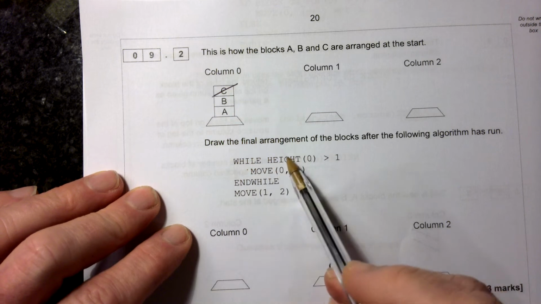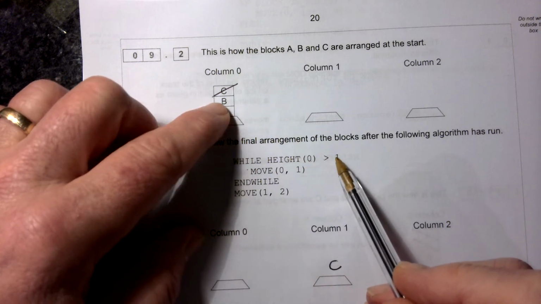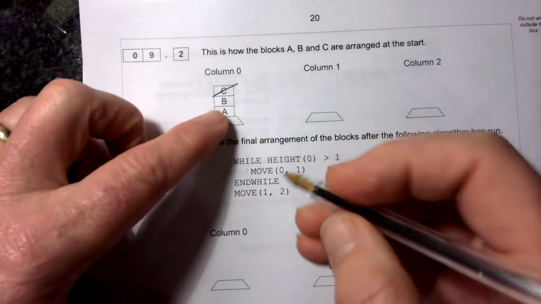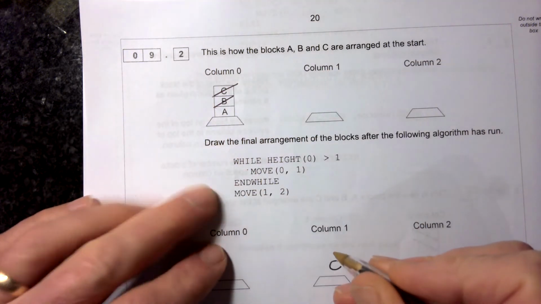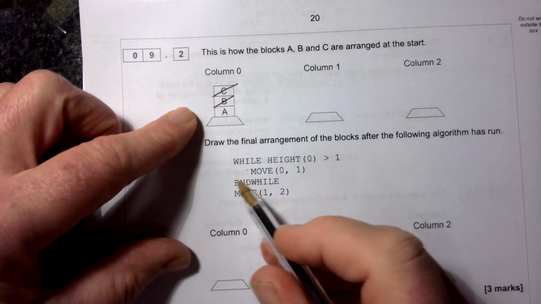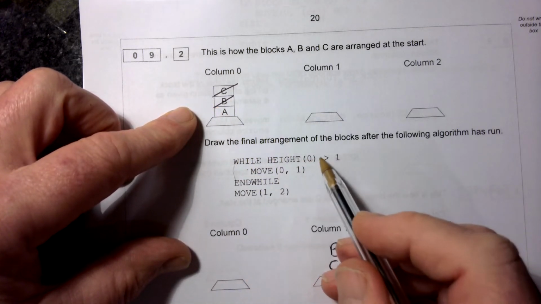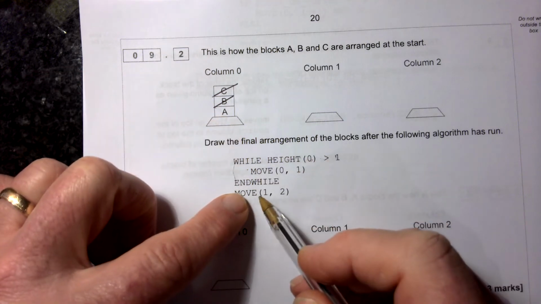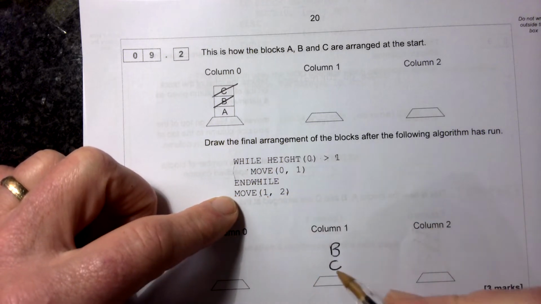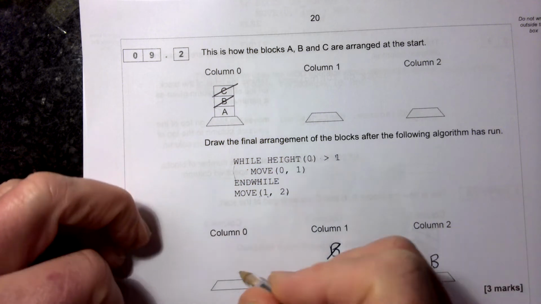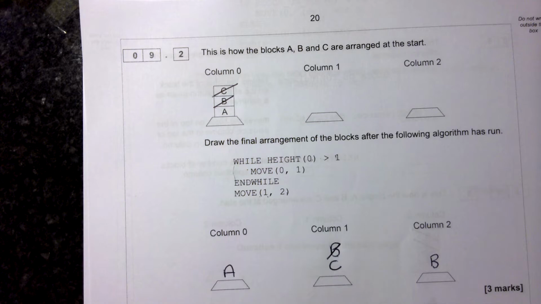End while. Back we go. Is the height of 0 still bigger than 1? Yes, it is. There are two things on there. So we're going to take what's on top of 0 and move it to 1. So that will be B. Move to there. Okay. End while. Back we go. Is the height of 0 bigger than 1? No, it's 1. So now we're not going to do that. We're going to move what's on top of 1 to 2. What's on top of 1 is B. So we're going to move that off of there. Going to move it to there. A is still on there. And there we go. A, C, B.